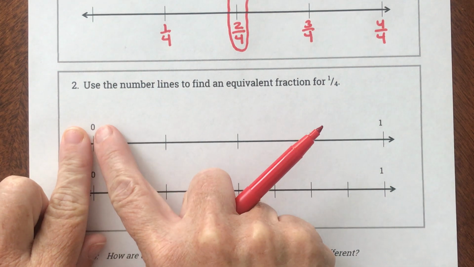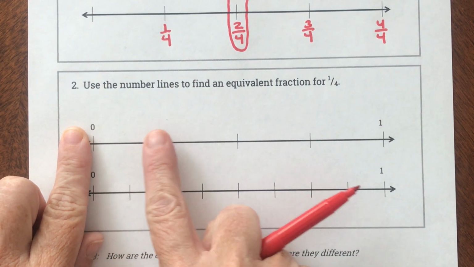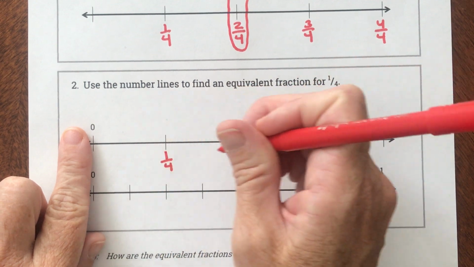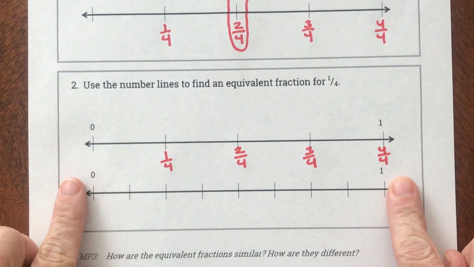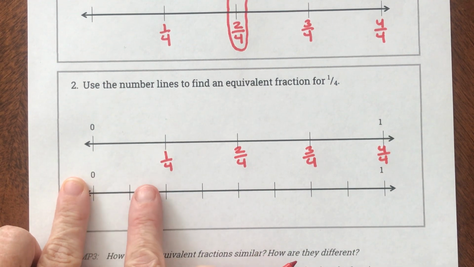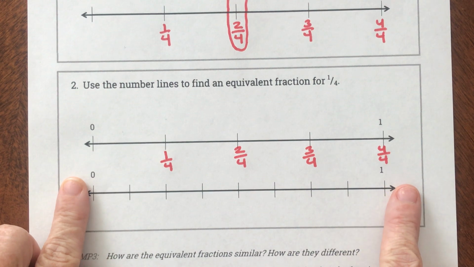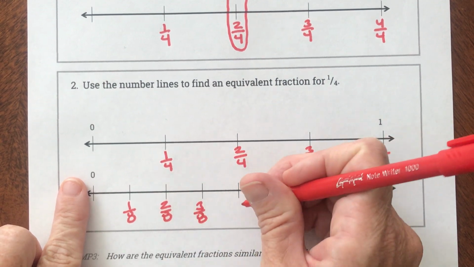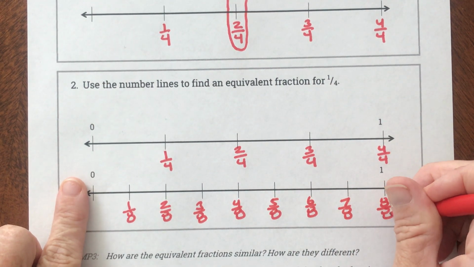So again, I want to check my number line that I'm only looking at one number. So 0 to 1 is only one number. And this one number was cut into 1, 2, 3, 4 parts, which means my denominator is going to be a 4. So that's 1/4, 2/4, 3/4, and 4/4. Okay, let's look at my next number line. This one again is from 0 to 1. So how did they divide that one number? Into 1, 2, 3, 4, 5, 6, 7, 8 parts, which means our denominator is going to be an 8. So this is 1/8, 2/8, 3/8, 4/8, 5/8, 6/8, 7/8, and 8/8.